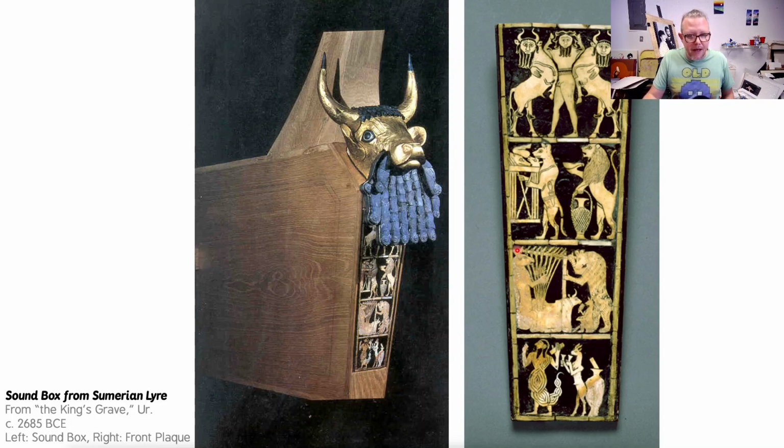This plate then sort of gives a visual illustration to a story that would have been told about heroes and gods. And this, as it says, is a visual representation of what might have been told by those storytellers.